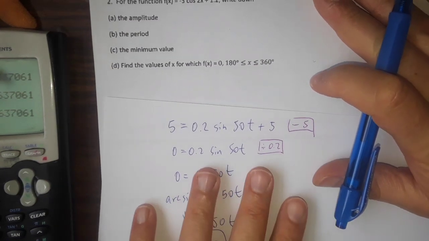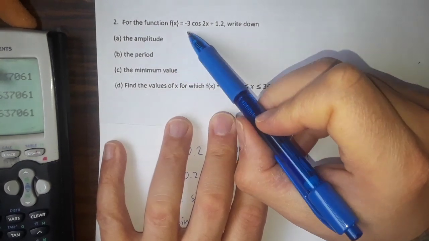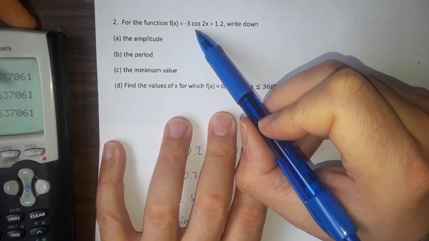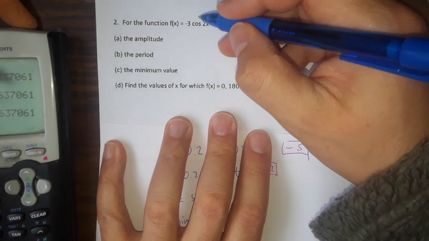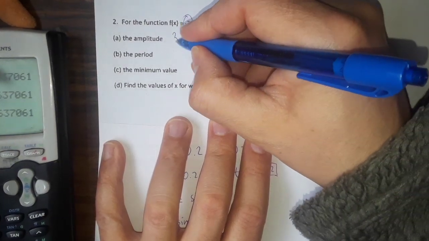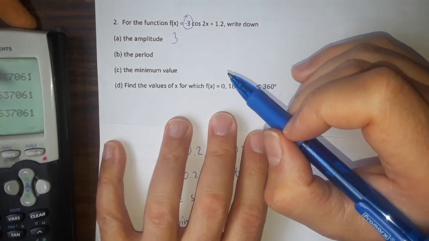Well, this one is pretty obvious, right? Find number 2 for the function. This is the function -3 cosine of 2x plus 1.2. So how are we going to find the amplitude? The amplitude is always the value we have here. That's going to be 3. It's in absolute value, so even if it's negative, we just put it positive.